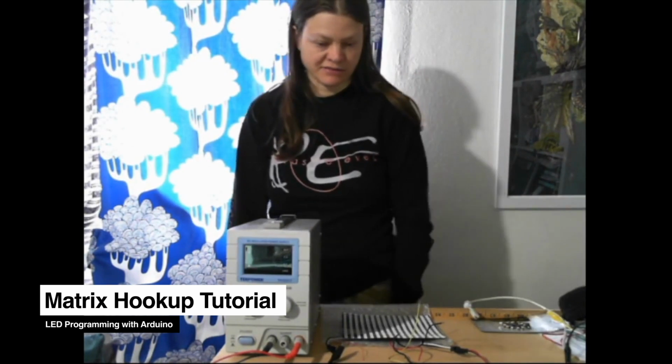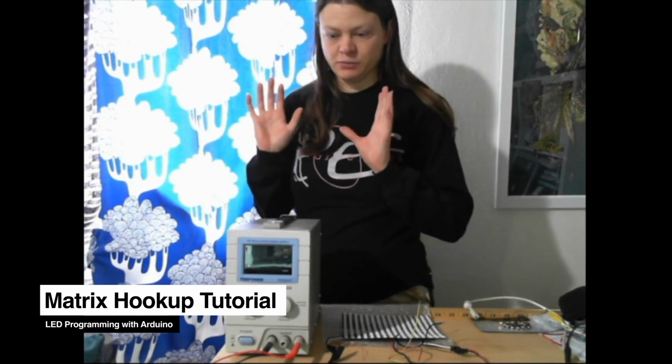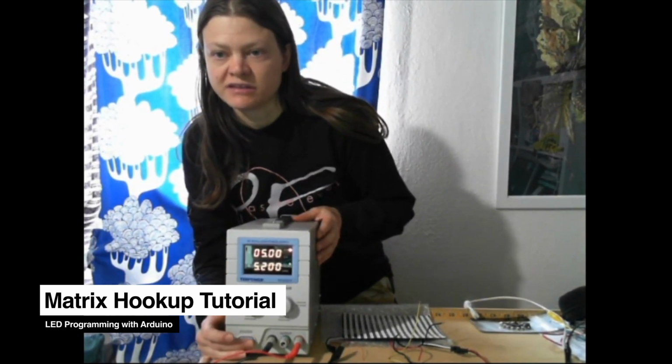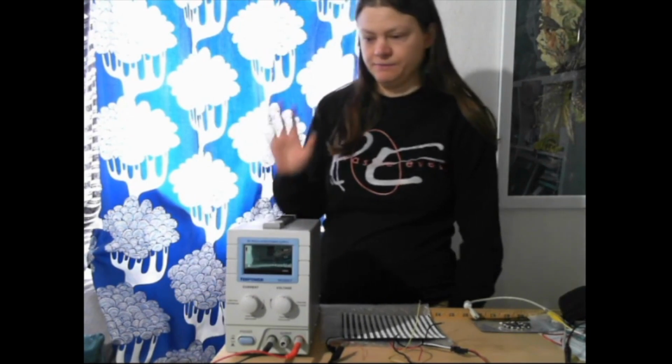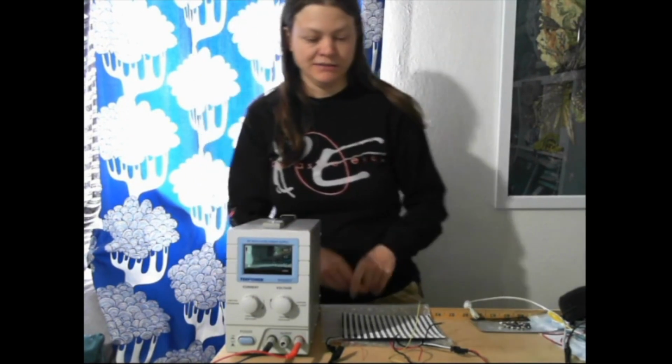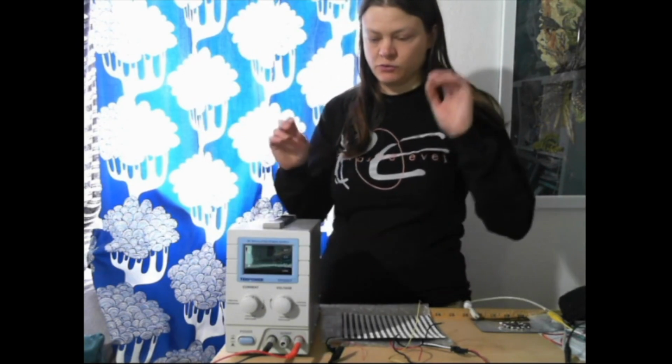Hey, so I'm Cathy and I'm going to show you how to connect your LED matrix. Okay, so the first thing to do, make sure your power supply is set to 5 volts. As you can see, mine's set to 5 volts. And then make sure it's off, make sure the circuit playground isn't plugged in, everything's disconnected, and we're ready to start.